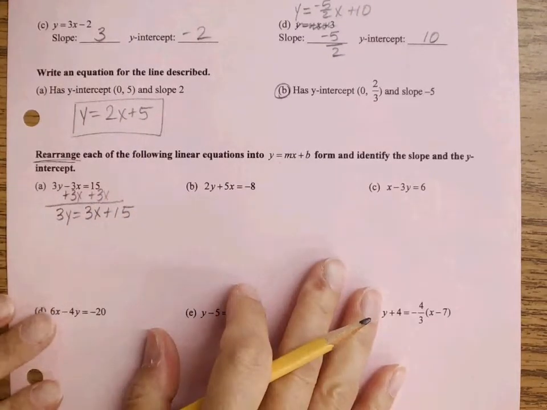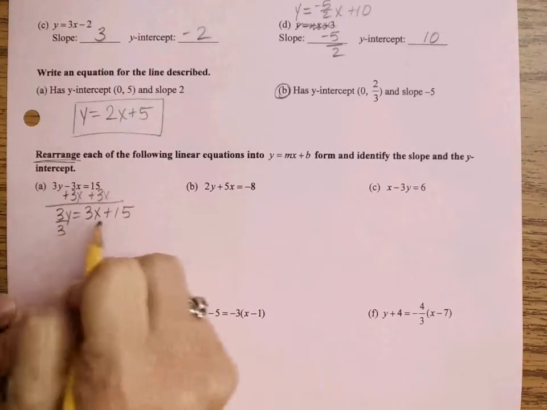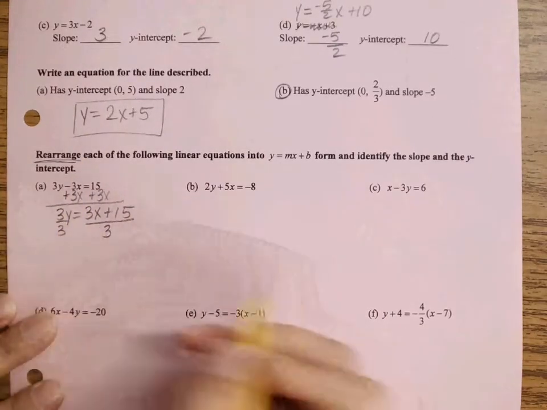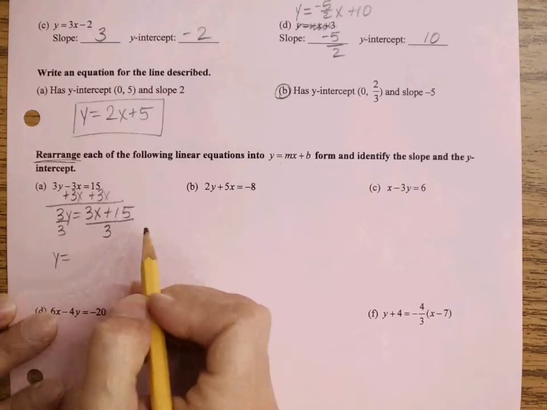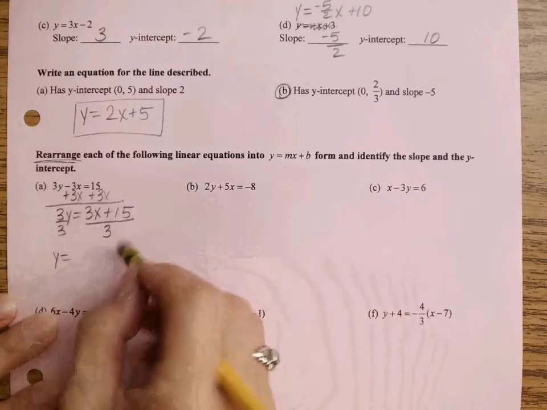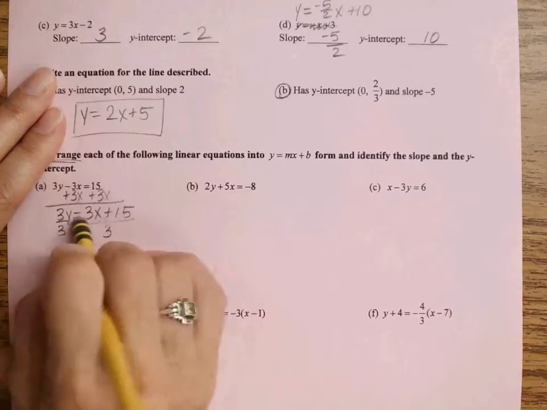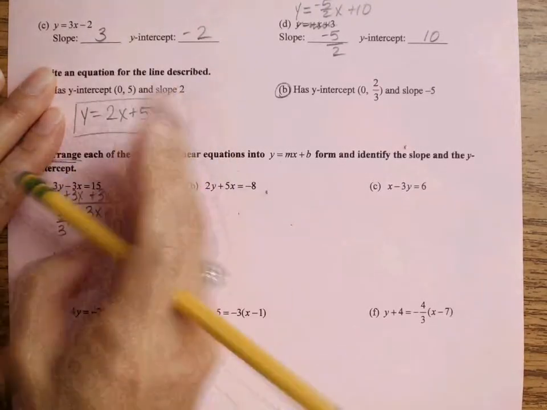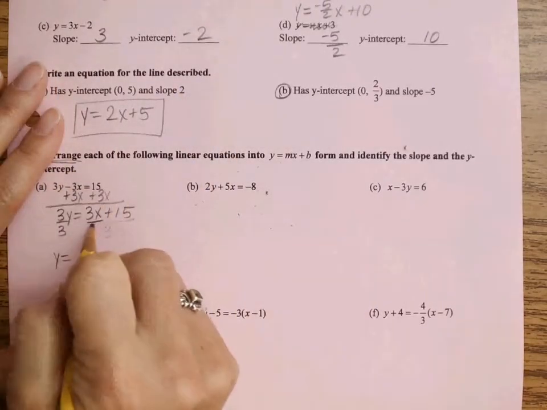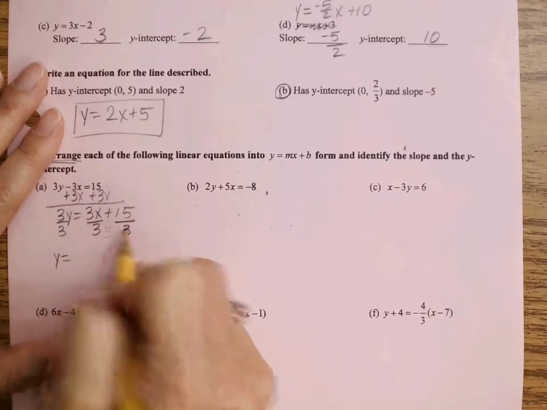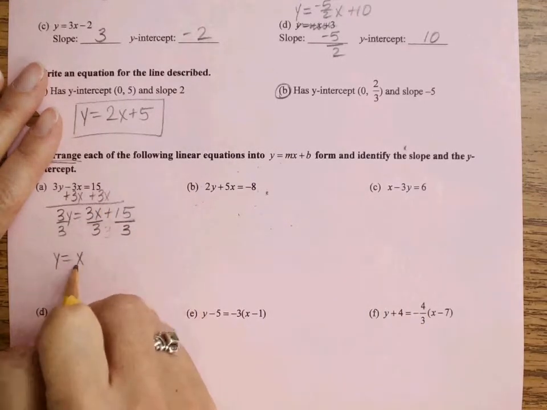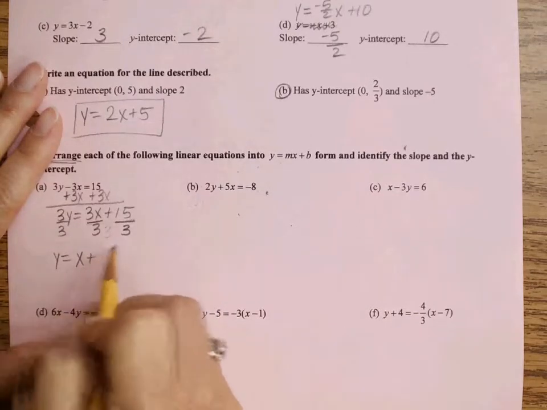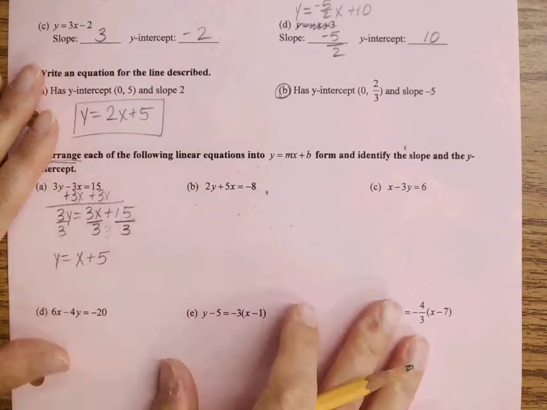And then our last step to get y by itself is divide by 3, and I will divide by 3 on the other side. I have y equals, and I drew that one long line dividing it by 3. If you remember distributive over division, that is also equal to 3x divided by 3 and 15 divided by 3. So 3x divided by 3 is 1x. 15 divided by 3 is 5.